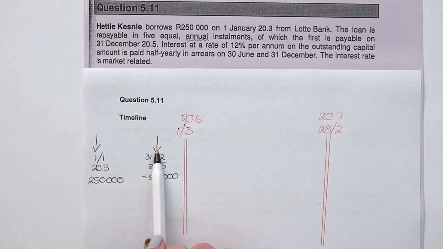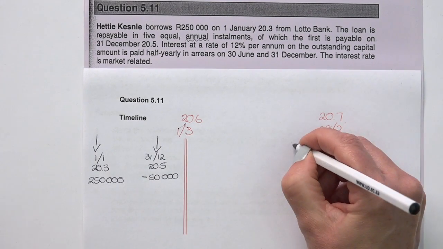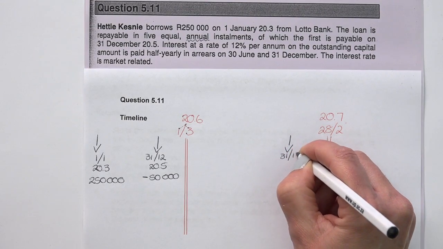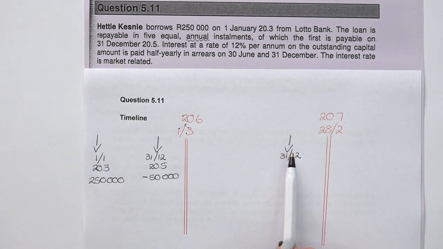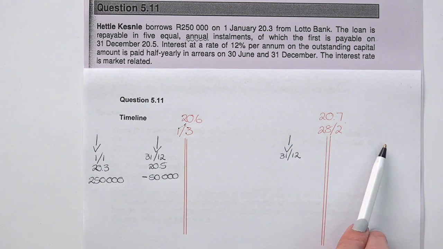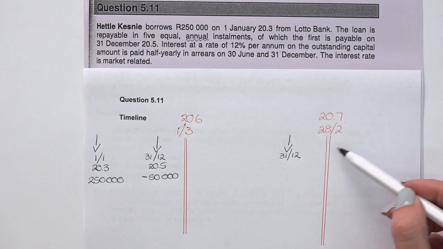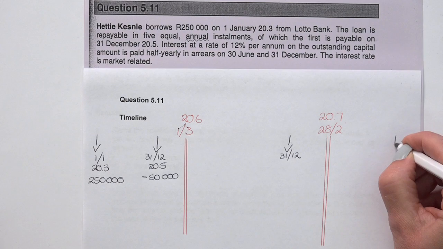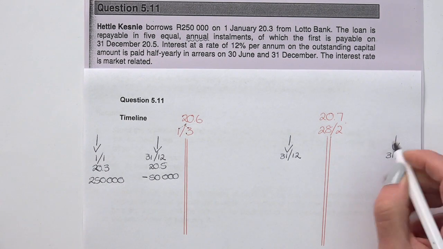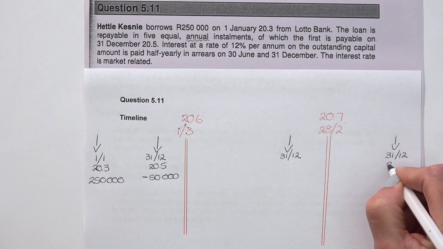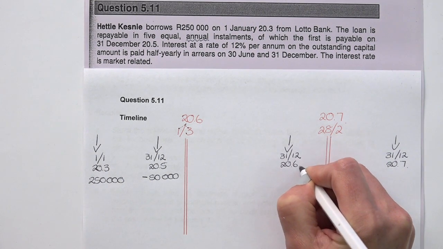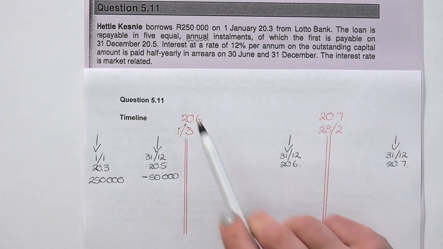If this is annual, 12 months from this date will be the next installment payment, 31st of December. And then you also include one installment after the end of the year. The reason for that is the distinction at the end between current and non-current. So we're also going to include another installment payment, and that will be for the 20.7 here. This is 20.6, 31 December.